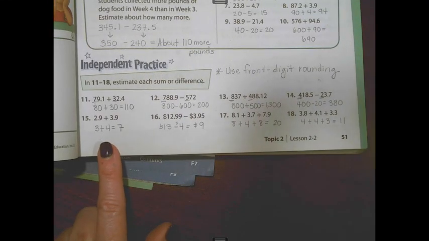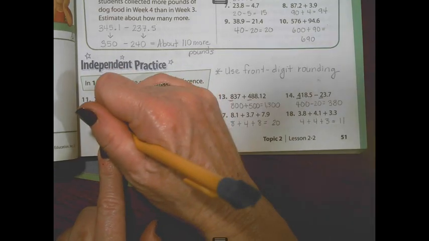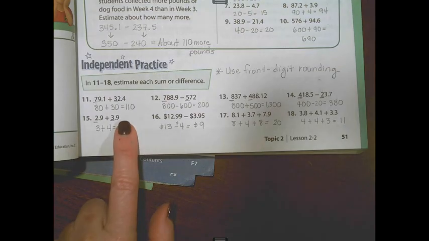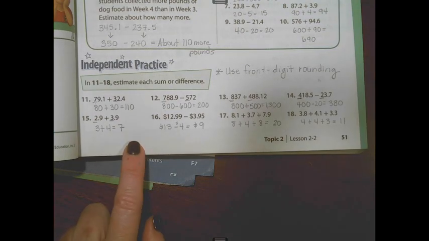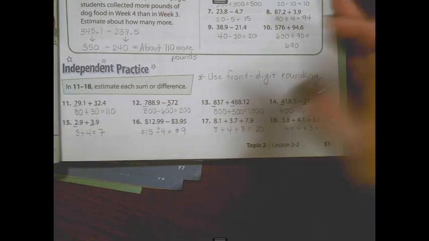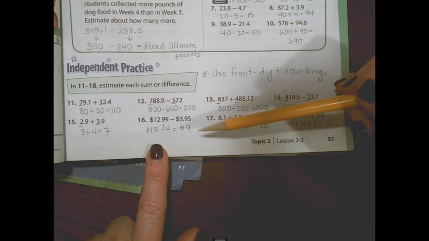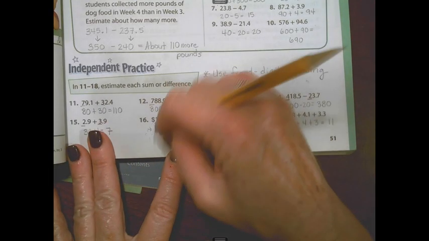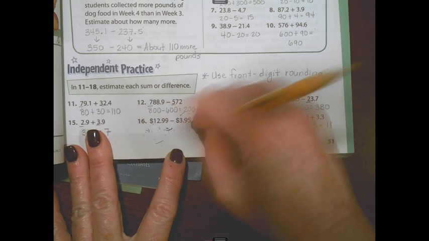Number 15, this one you are rounding to decimals. You're rounding to the nearest whole number. So 2 and 9/10 rounds to 3, 3 and 9/10 rounds to 4, 3 and 4 gives us a sum of 7. Quick estimate. Number 16, I did that one wrong because we're going to be rounding to the front digit.